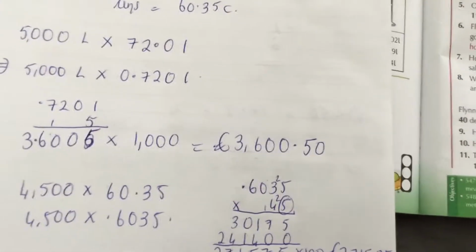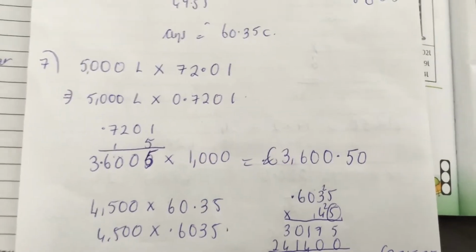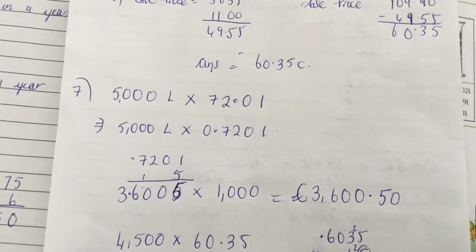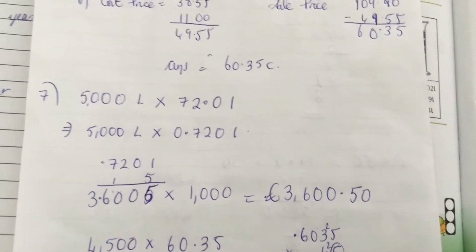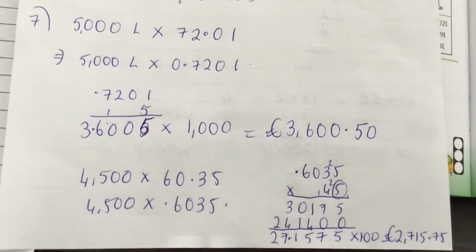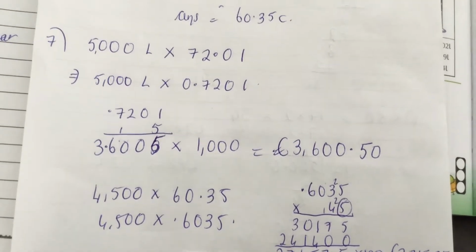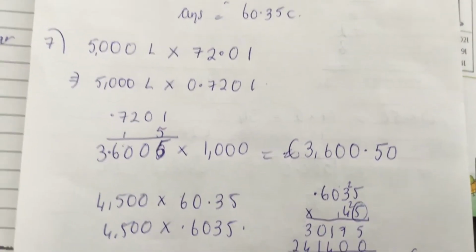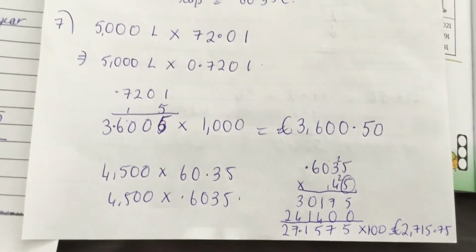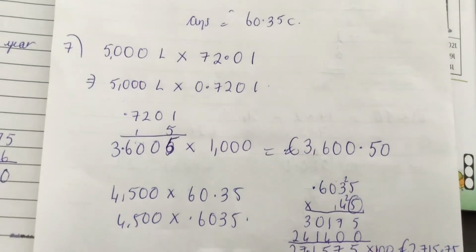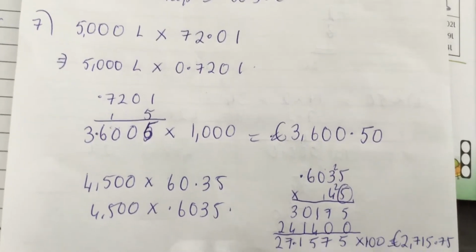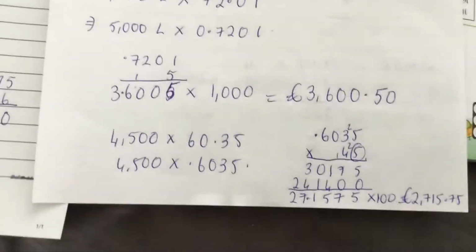When you do your normal multiplication, remember what I said: in 0.7201 and this one, 0.6035, if you have 4 numbers after the decimal in the question, you must have 4 numbers after the decimal in the answer, hence 27.1575. And because we multiply by 45 and not 45 hundredths, we must add 2 zeros, because we're multiplying by 100, because that would be 4,500. And we end up with 2,715 euro and 75 cent.